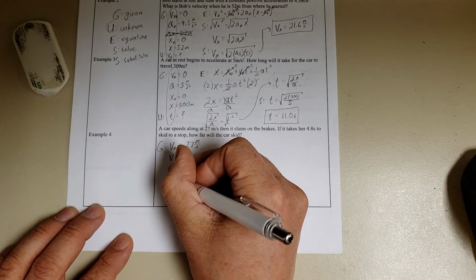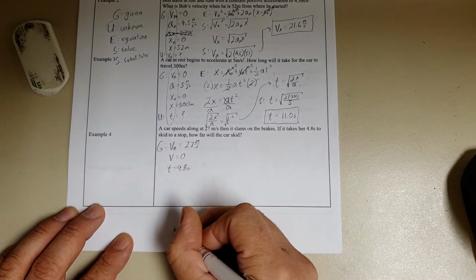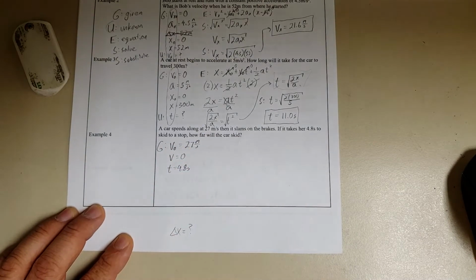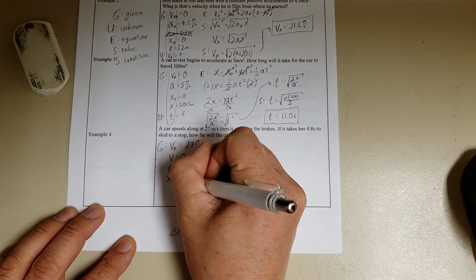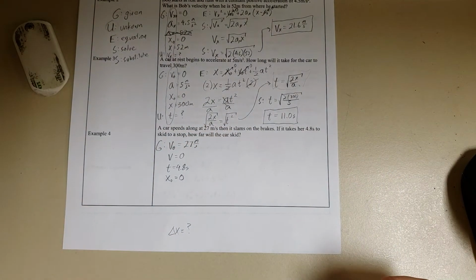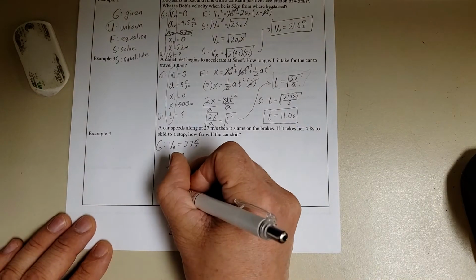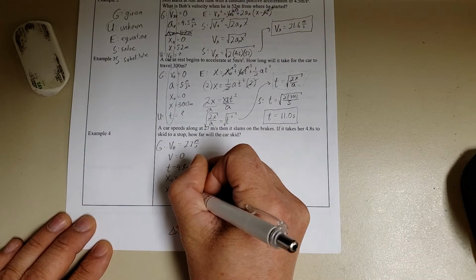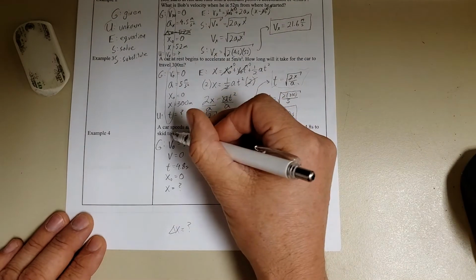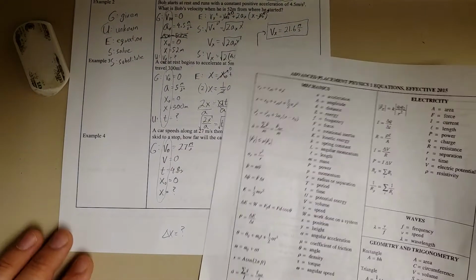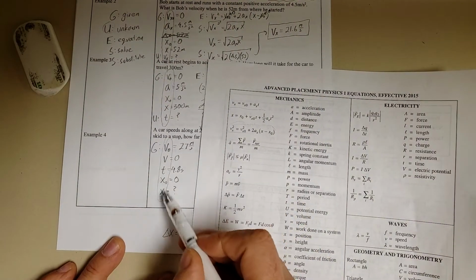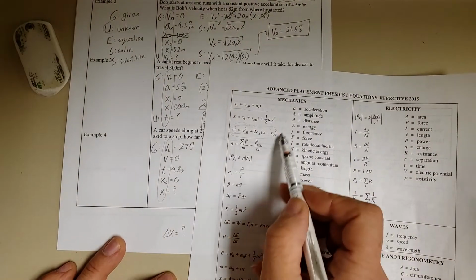So how far? Again, we can say that's delta x is going to be our question mark. We could say that. But again, I'm going to assume that our initial position is 0 because that's where the motion that we're interested in starts. And our final position will be our question mark. And again, I just look for a kinematic equation that has all those variables, the 2 velocities, the 2 positions, and the time. So again, we're going to be using kinematic equation number 3.